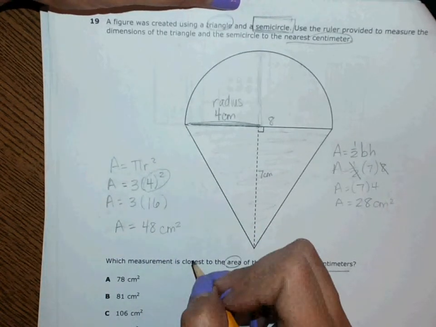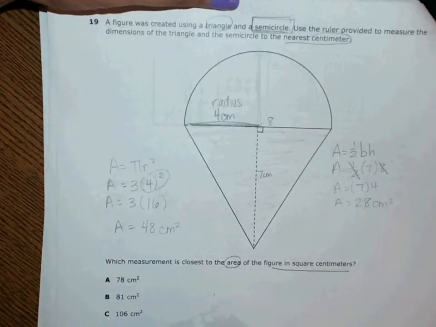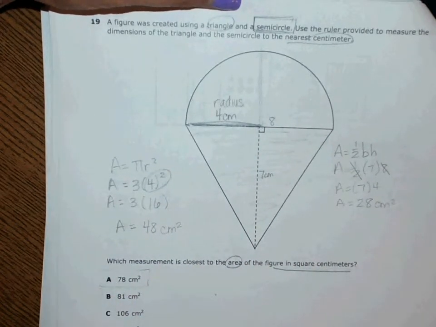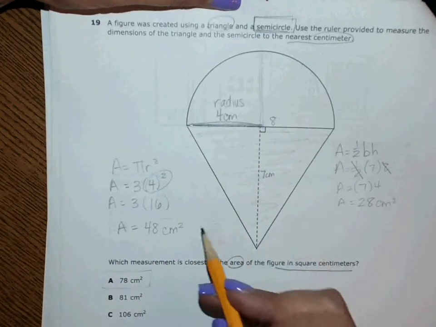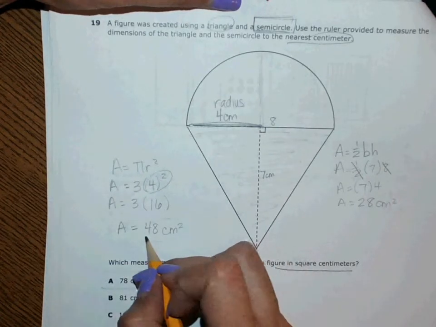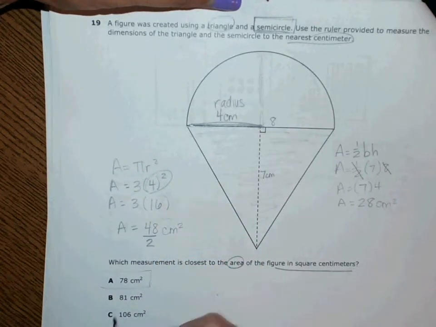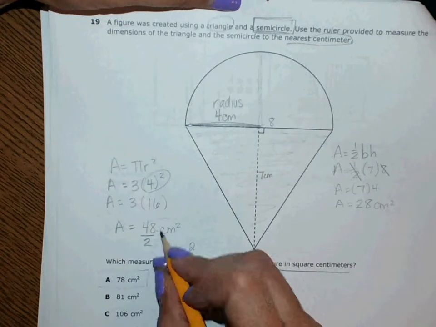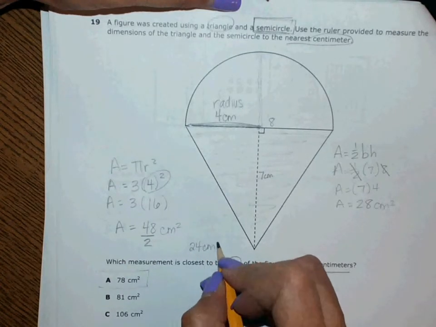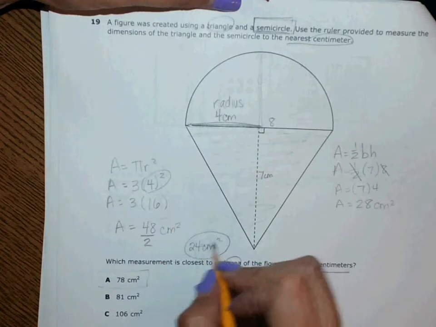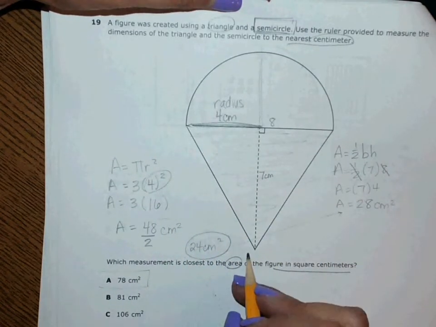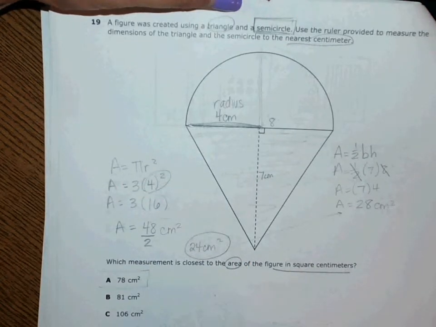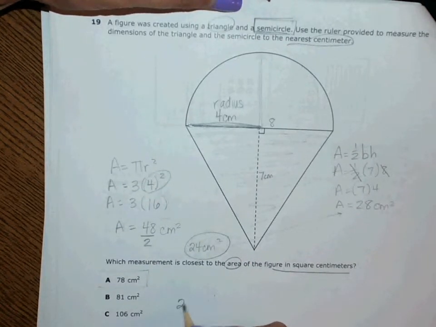Now let's see, 48, 58, 68, of course they have this answer, which is the full circle and the triangle. But remember, it's a half circle, so this gets divided by 2. Half of that is 24 centimeters squared. That is your circle, or excuse me, half circle, plus you have another 28. Add those together, 8, 12. So it's close. I'll show you 28 plus 24.